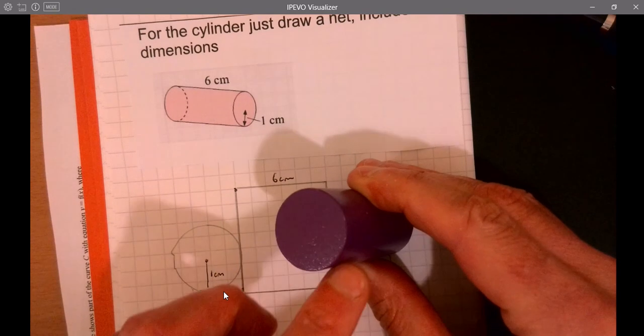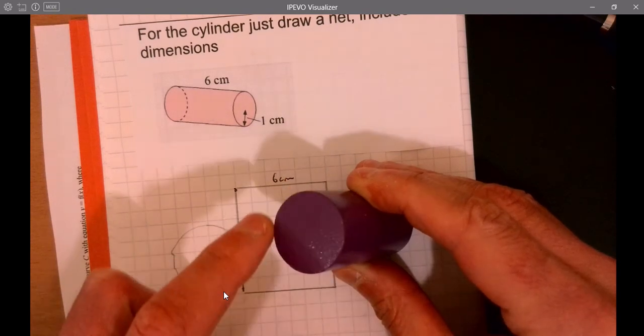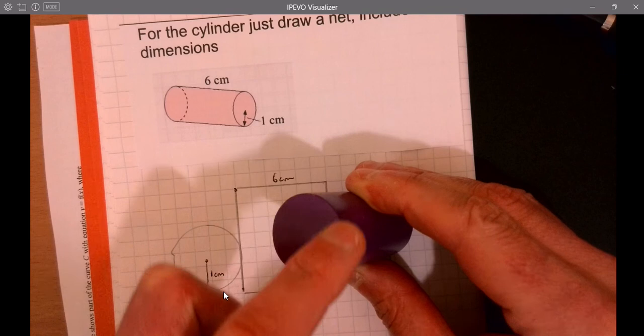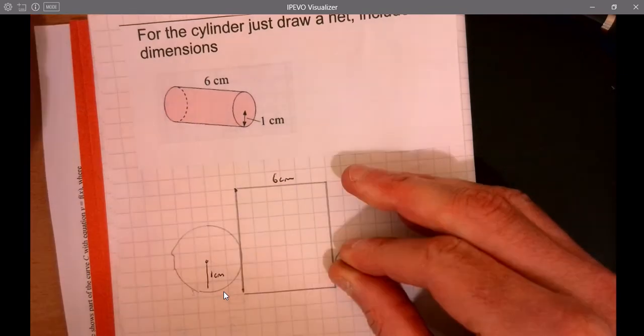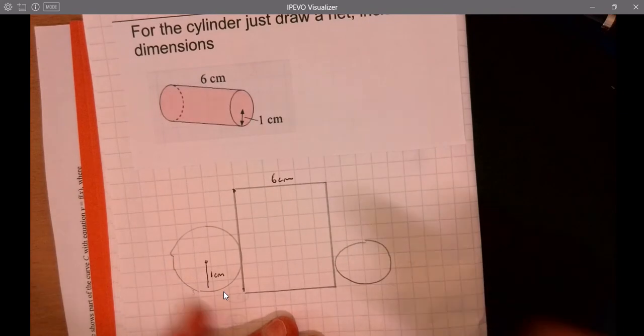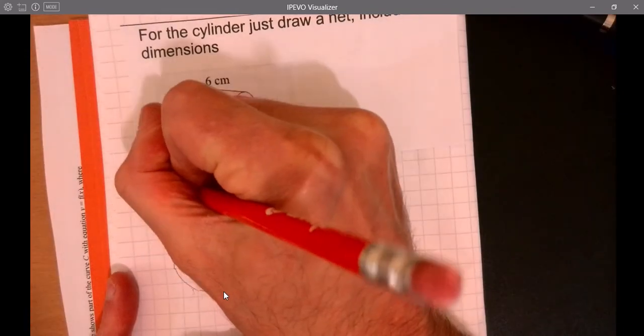Now if you think about it, this length is the circumference of a circle. And the circumference of a circle is 2 pi r. I'm just going to jot that down for you. Circumference equals 2 pi r.